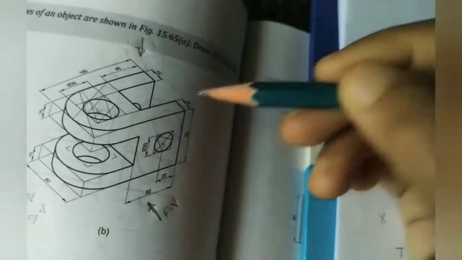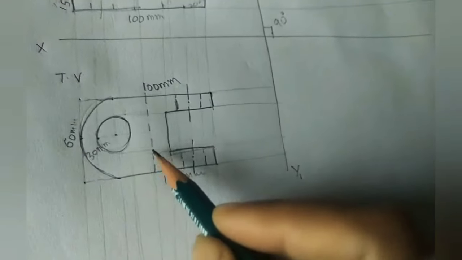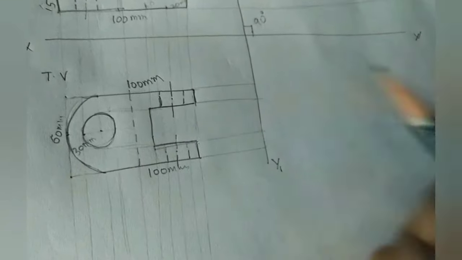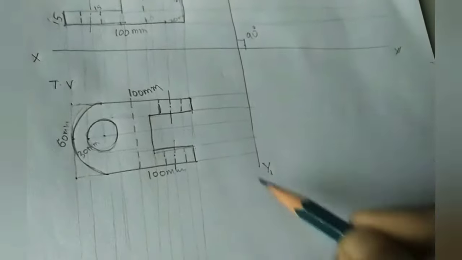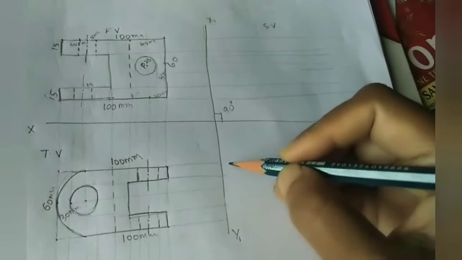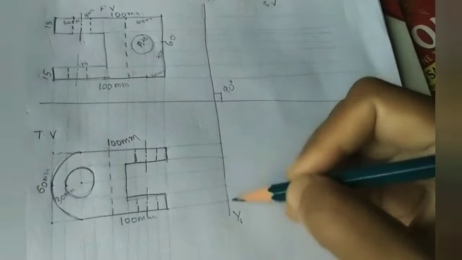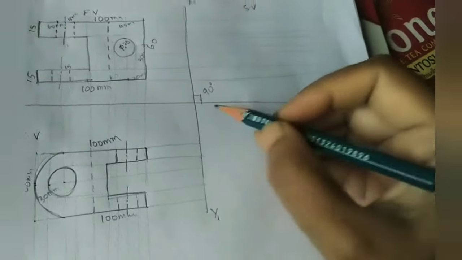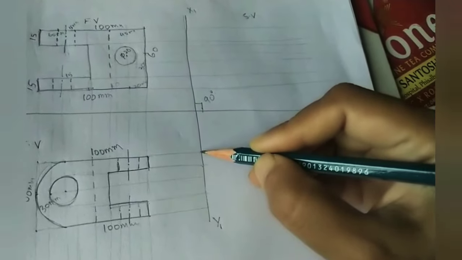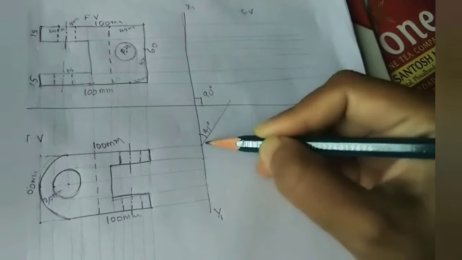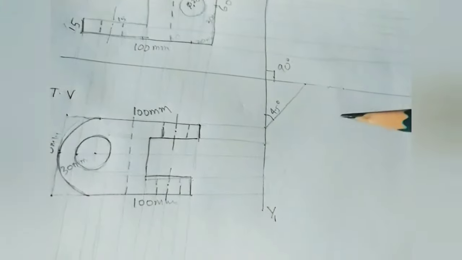So the projectile line should coincide with this gap. So here extend these lines. Already we did here. So here do the projectile line at the center also. Extend this. Here we got intersection points. After getting these points, shift these points to this reference line. We have to take the 45 degrees line. Here at this point, draw the 45 degrees line.